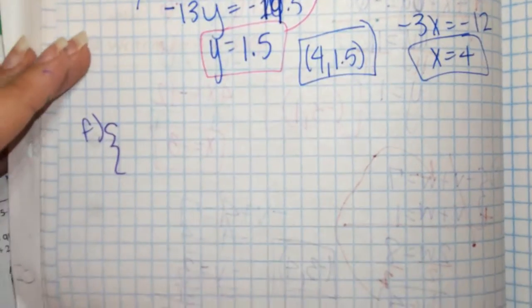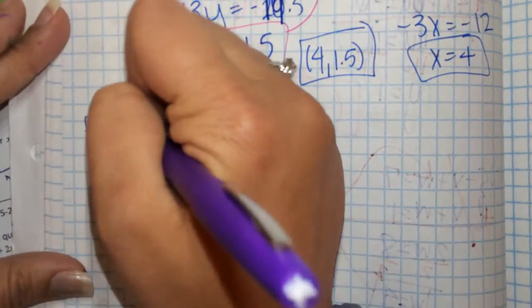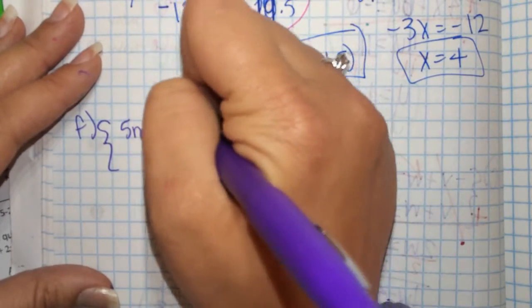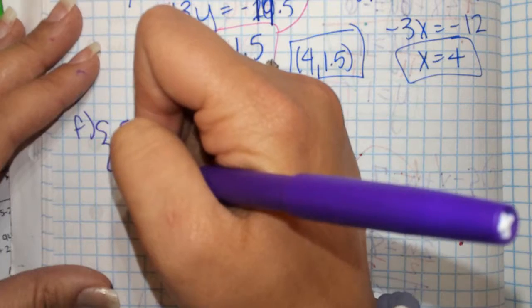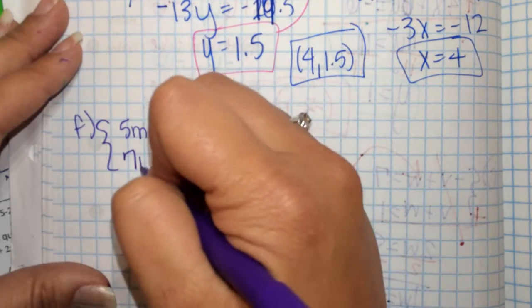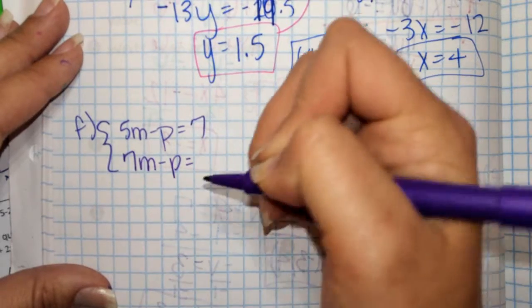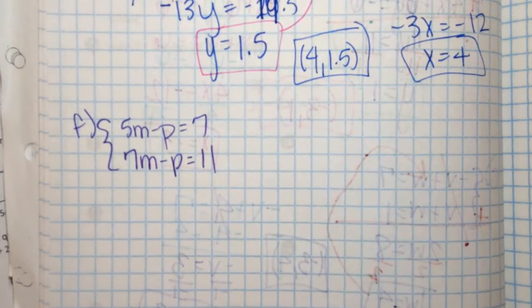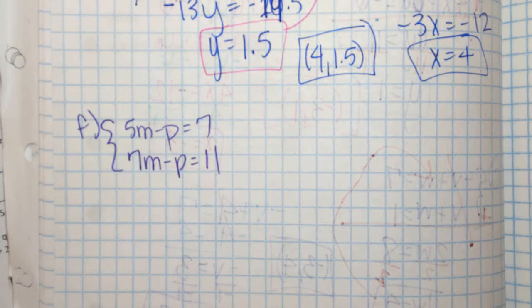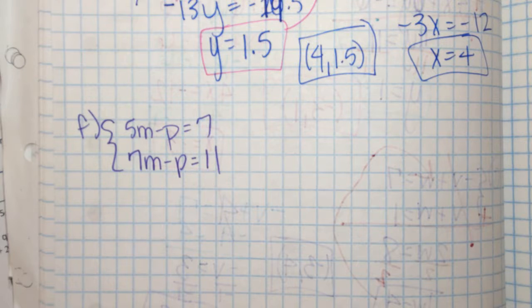And I want you to tell me why you think we're going to subtract and what variable we're going to eliminate. Alright, 5m minus p equals 7, and 7m minus p equals 11.